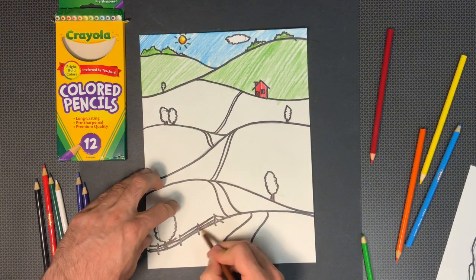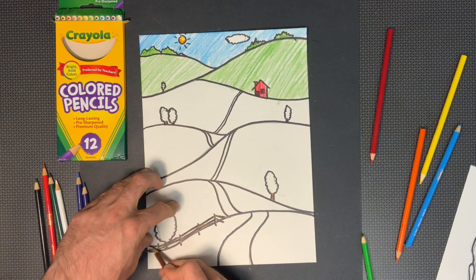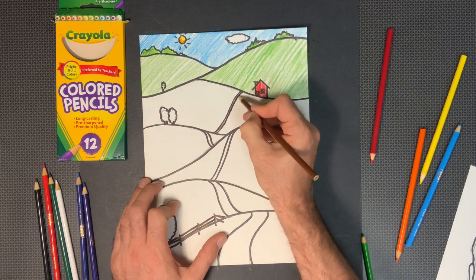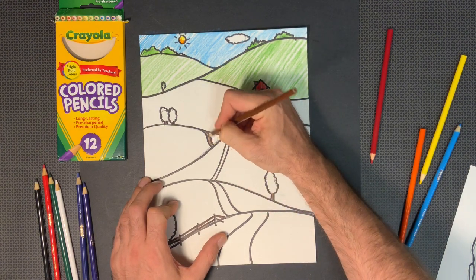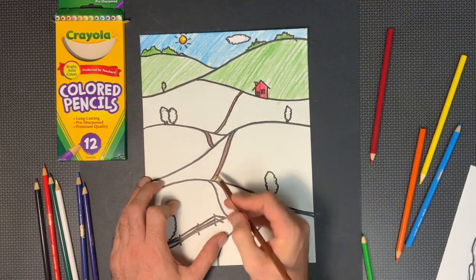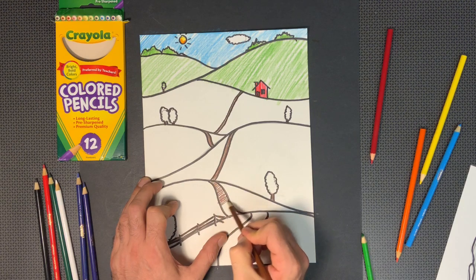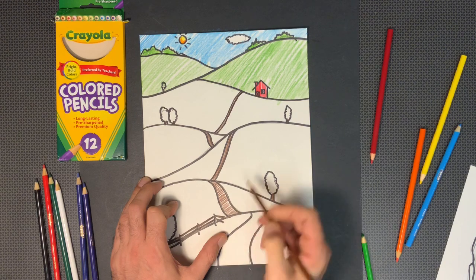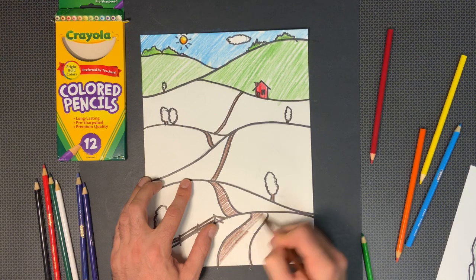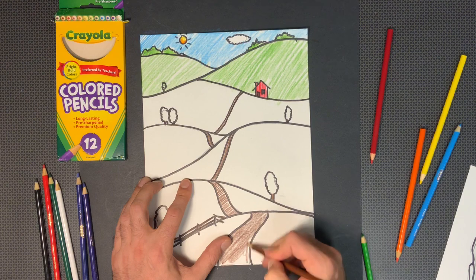And I can do my fence brown over the black if I want. You could always just leave it black. And another thing that's brown is our roads. I'm gonna make them dirt roads. Oh, gotta be more careful towards the edge.